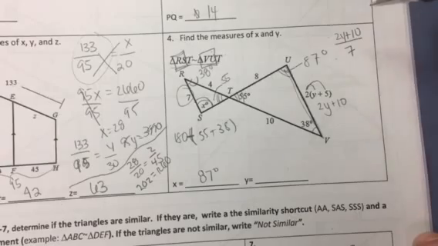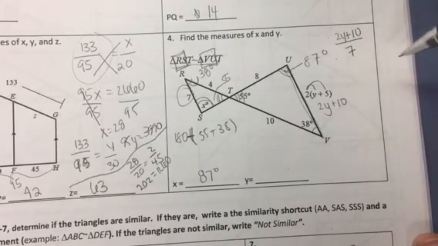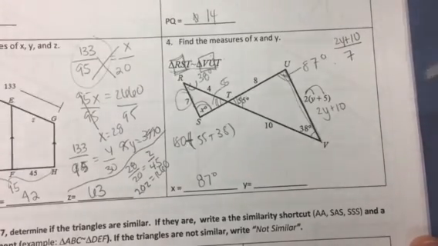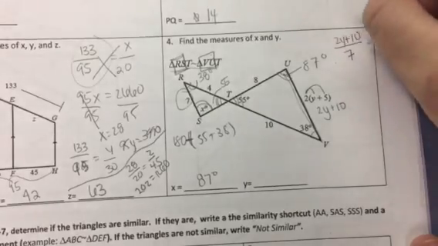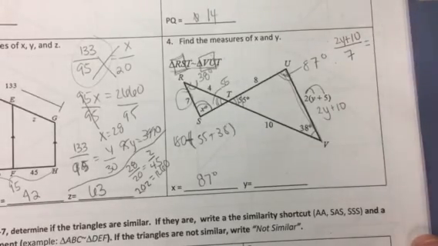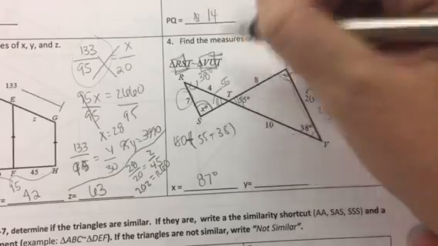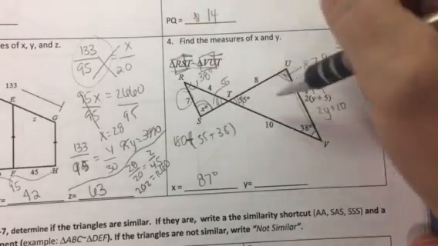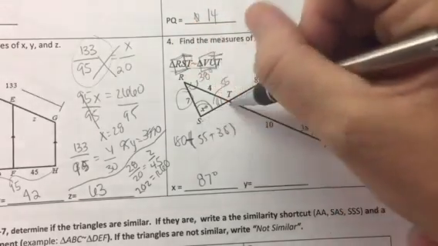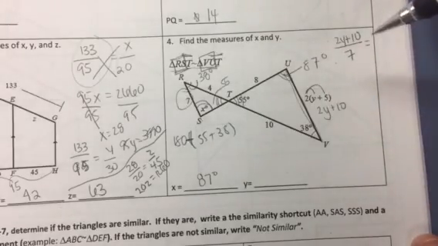So now I need another side with known values, no variables to compare it to. And so if I look, I know that UT is 8 units and ST corresponds with UT. So I don't know what ST is, so that's not helpful.